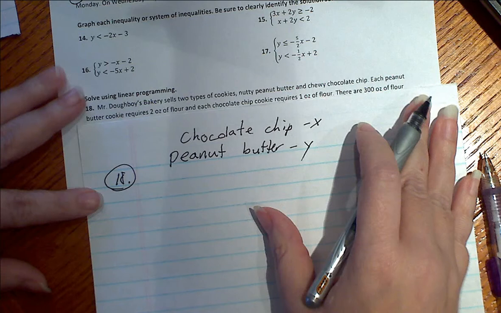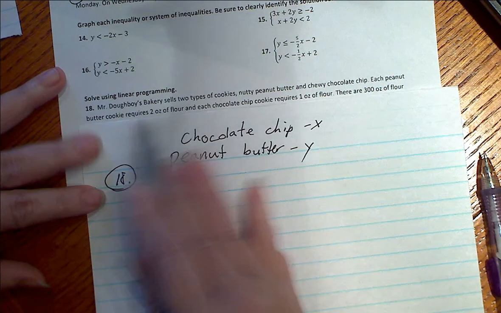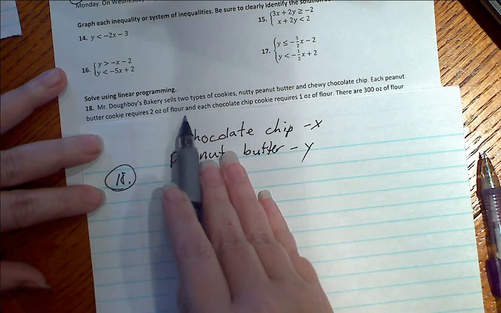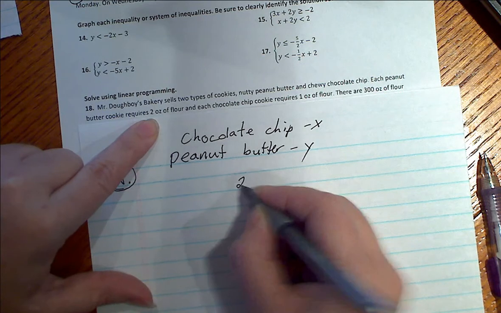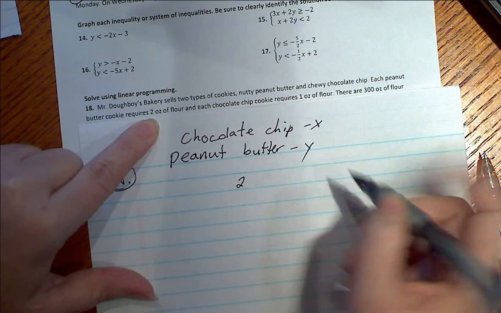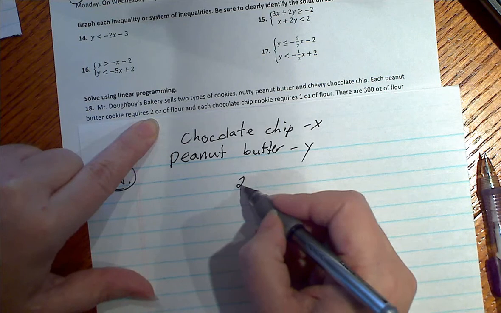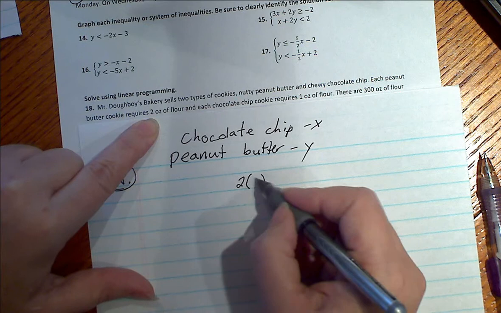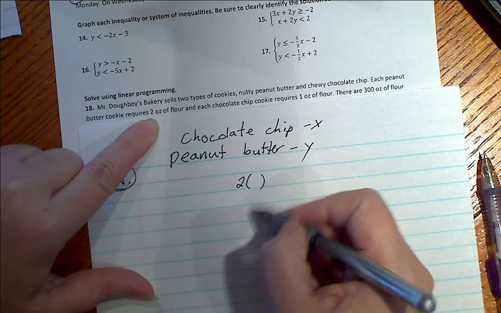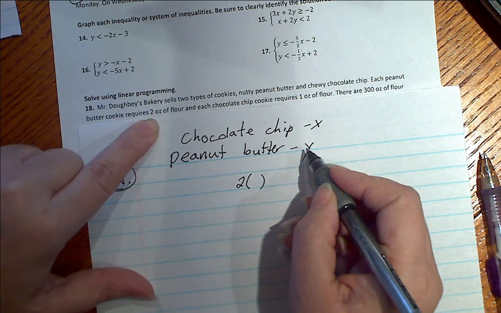Alright, so each peanut butter cookie requires 2 ounces of flour. So if we made 1 peanut butter cookie, it would be 2 ounces. If we made 2 peanut butter cookies, it would be 2 times 2, which would be 4. We'd multiply this by 2. If we multiply it by 3 to make 3, if we made Y amount, it would be Y times 2.